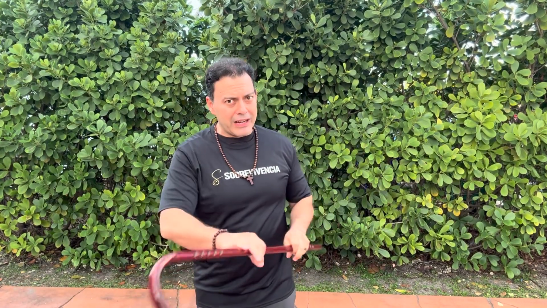We know that Sobrevivencia was designed to deal with multiple assailants armed with an impact tool. That's something very specific. And of course, you use the principles to deal with different types of armed attacks. The two main types of attacks are, the first one is the one that's not stationary. You're not being held up. The tool is not on you. Maybe it's an impact tool and they're coming.